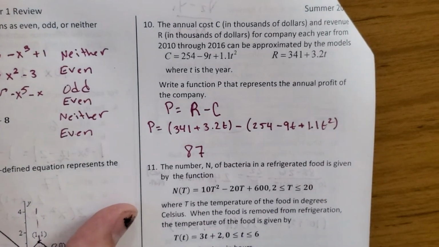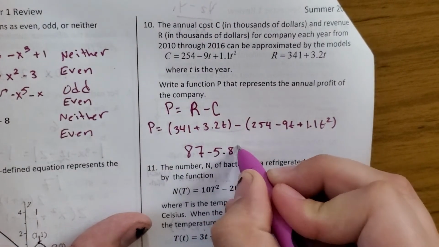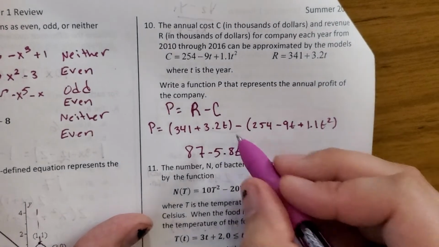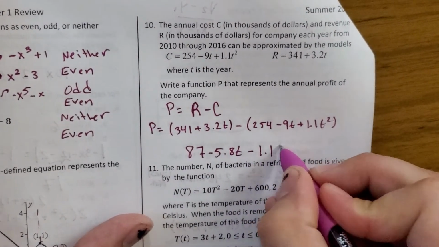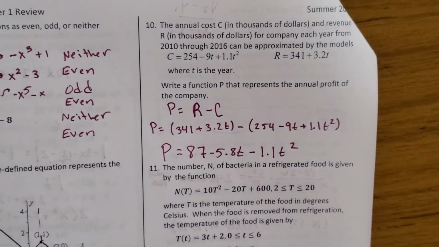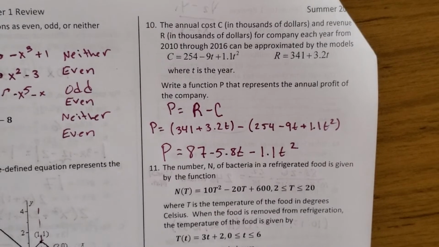3.2 minus 9 gives me negative 5.8t. And then 0 minus 1.1t squared is going to be minus 1.1t squared. So that is how we'd represent our profit. You may want to rewrite that as negative 1.1t squared minus 5.8t plus 87, and that's okay. If you want to write it in that order, that's okay too.